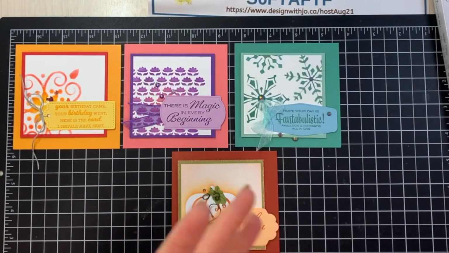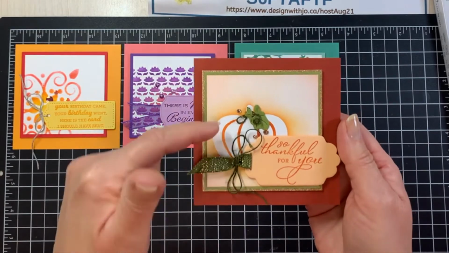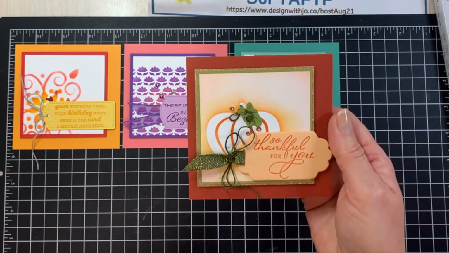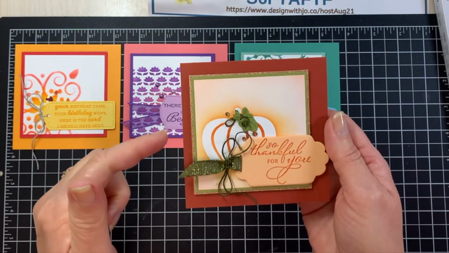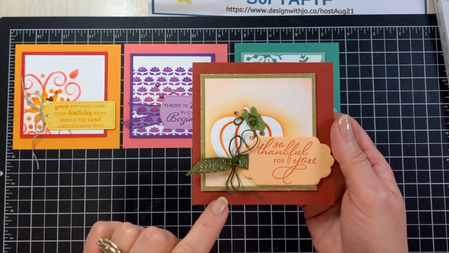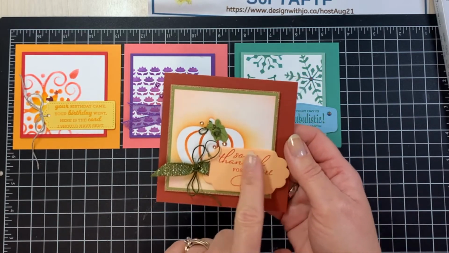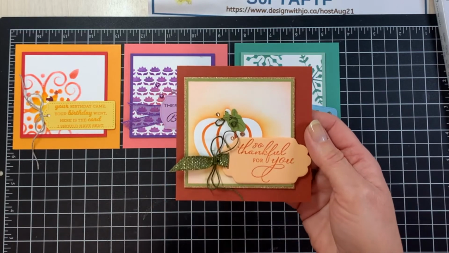So don't feel limited just by those masks. You can do whatever you want. And then I cut out some of the dies that go along with that. A leaf created with my, this is also my twine that I colored with my Stampin' Blends. And then this is one of the seasonal labels that I created a tag out of.